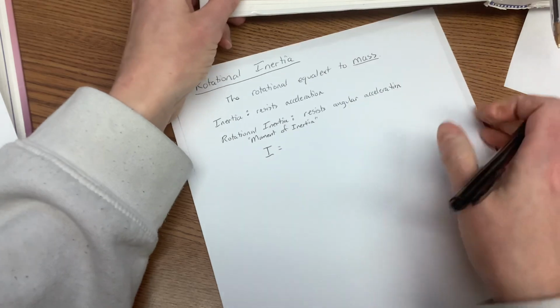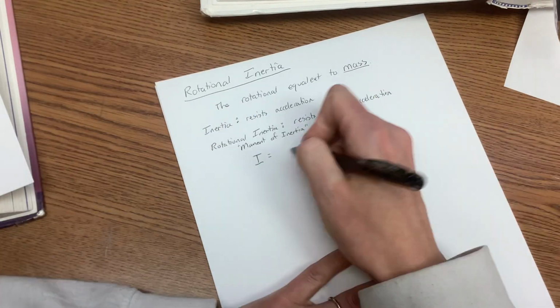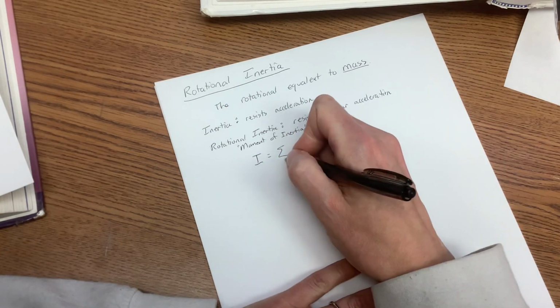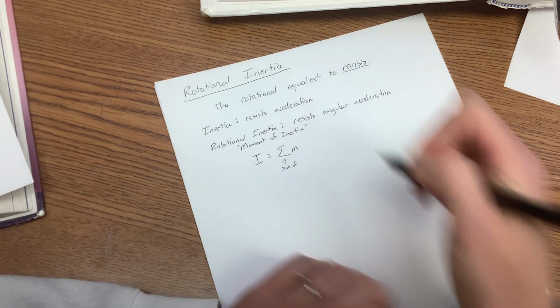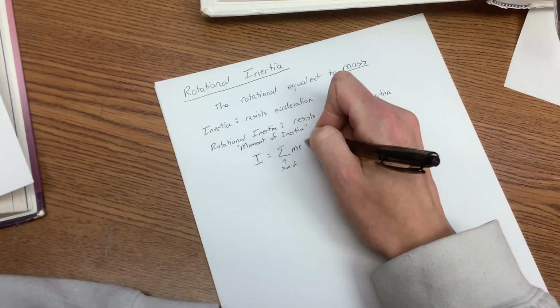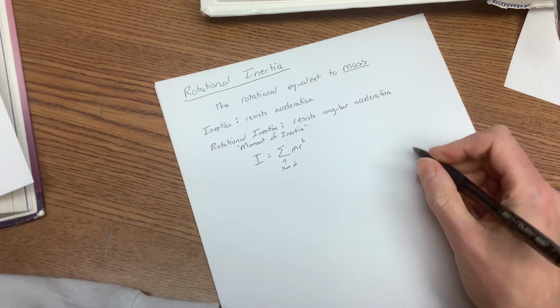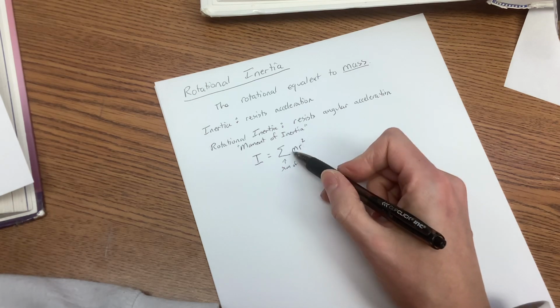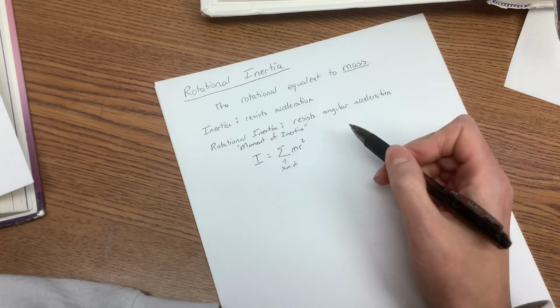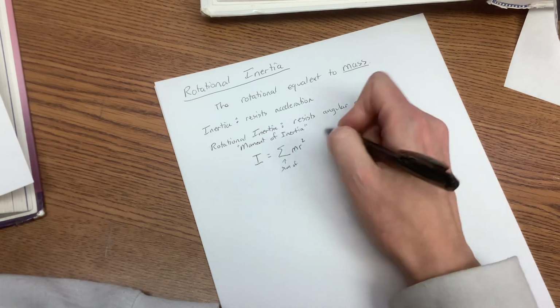So what you're doing is taking the sum of the mass of all the particles times the square of the radius of the particle. You're going to do the mass of this particle times the square of its radius, plus the mass of this particle times the square of this radius, plus the mass of this particle times the square of this radius.